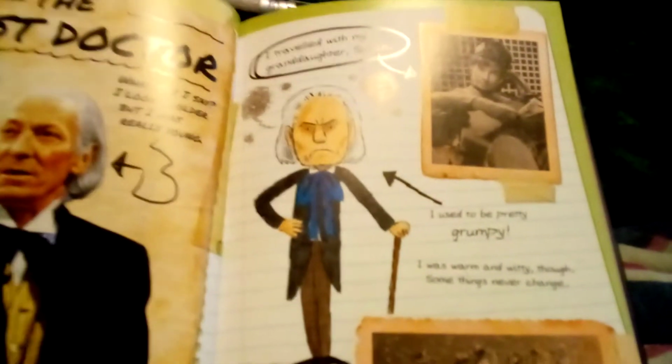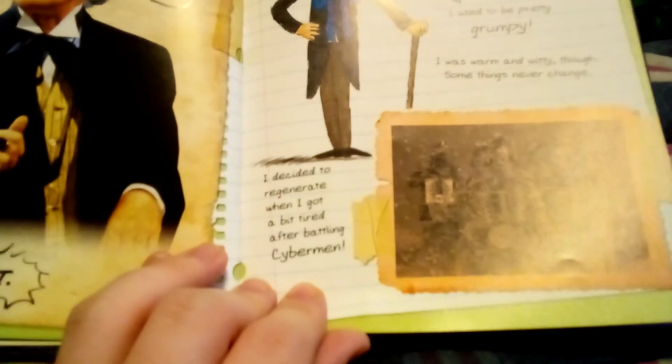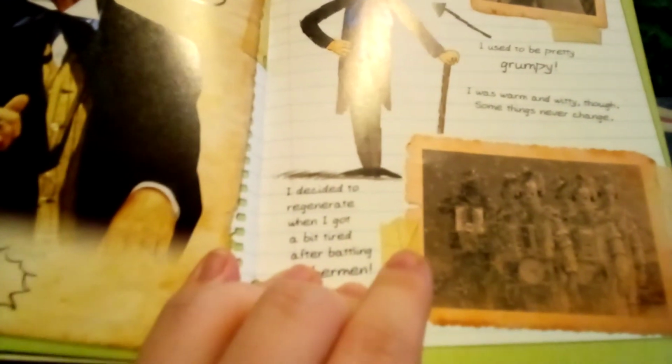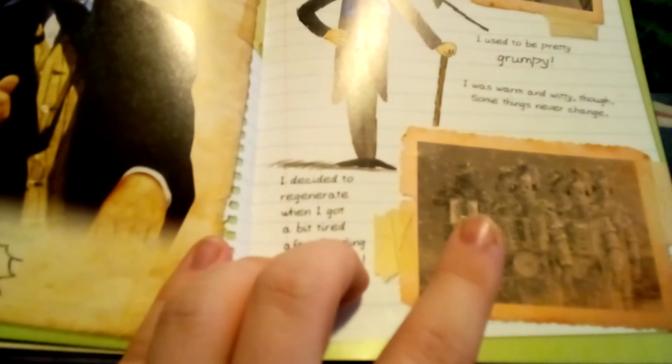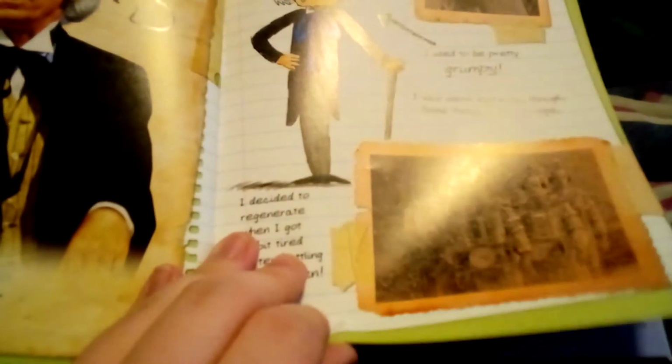So the Doctor got grumpy when he was an old man, and then he regenerated after battling the Cybermen. Fun fact, there's actually an episode with the 12th Doctor, Peter Capaldi, where they bring back the old versions of the Cybermen, which was actually pretty cool.